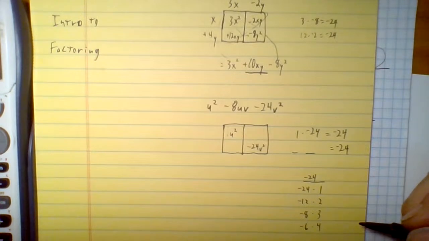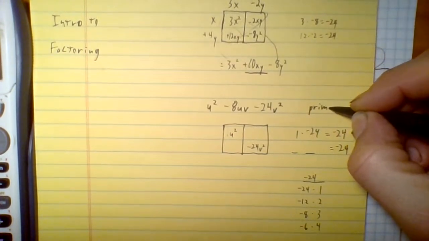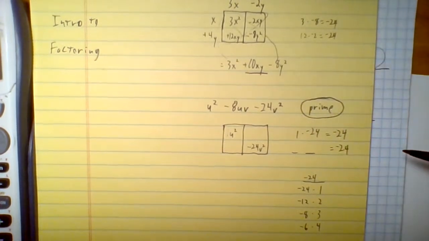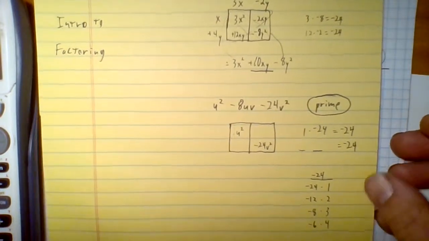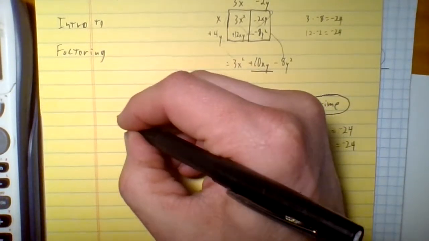Okay, I'm going to do a different example. So this, if we're just trying to factor it, we're just going to answer prime on that kind of thing. We will find some that are impossible to factor, and that's what we're going to call them. I'm going to tackle a different one now that we'll work through.